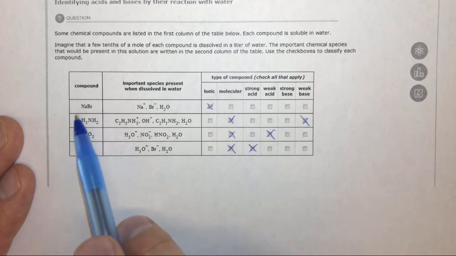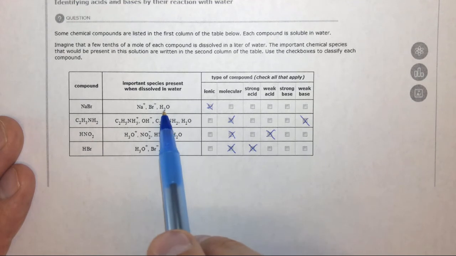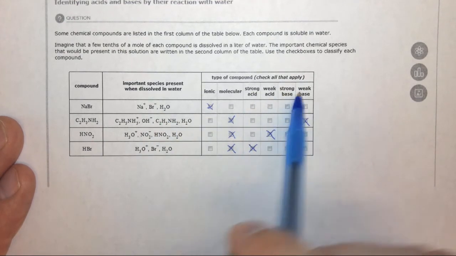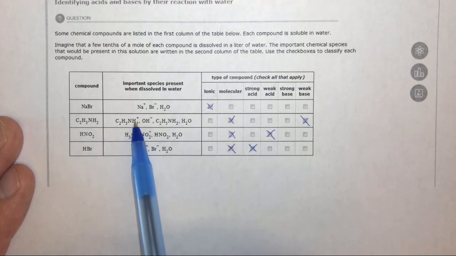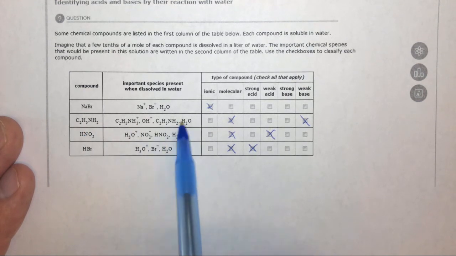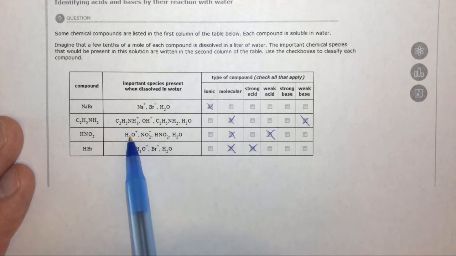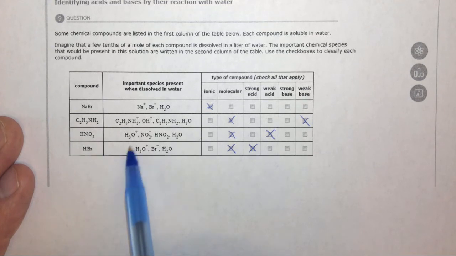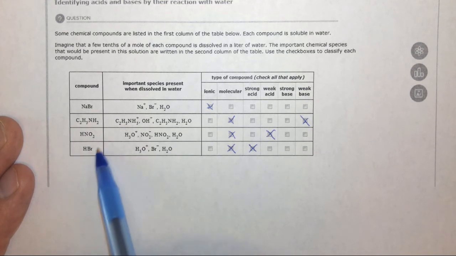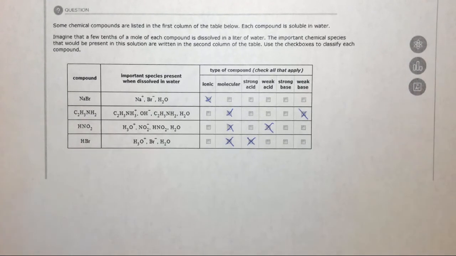To review briefly, ionic salts that don't gain or lose protons are simply ionic and have no acid-base properties. Weak bases accept protons but they're still present in solution. Weak acids donate protons to water and they're still present in solution. And strong acids donate protons to water and there's none of the original acid in solution. So that's how you can tell what's going on here.